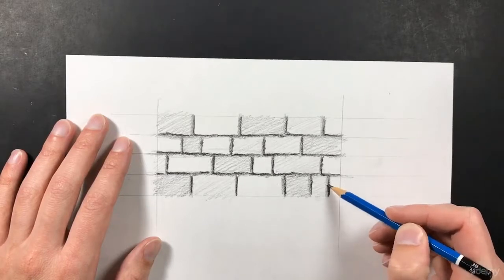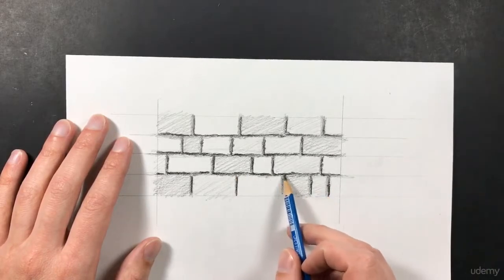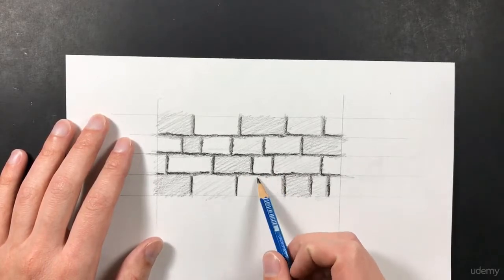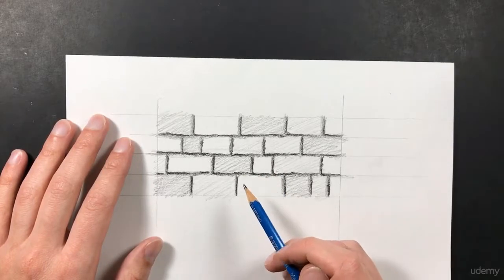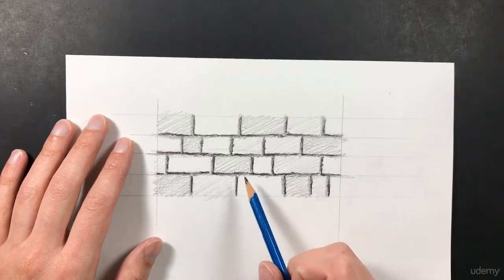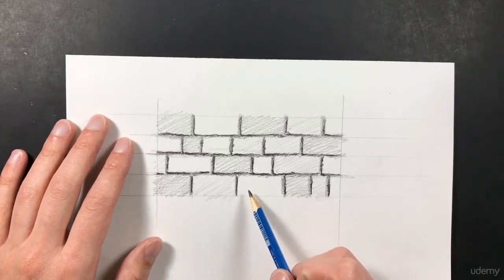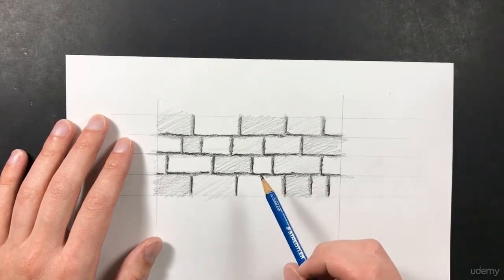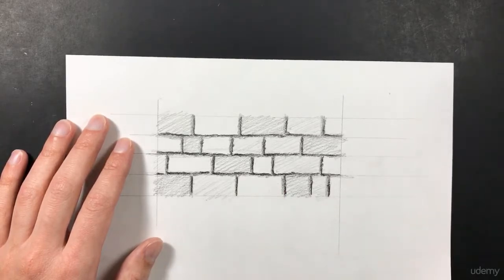Alright, so now I've added in all of those cast shadows underneath my bricks and on the left side of each brick. The next thing I want to do is start adding in some texturing detail, which is going to be some darker shadows, and then after that I can add in my midtone, and then I can leave out all my highlights, and that will really make it pop. So let's go ahead and get started with that.